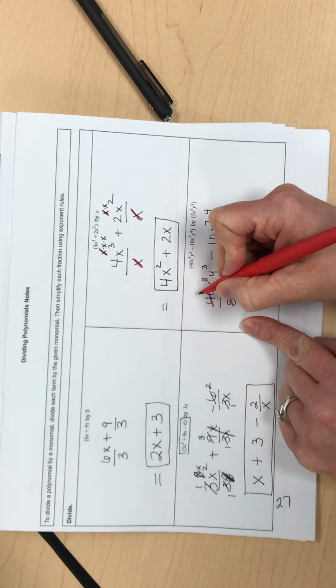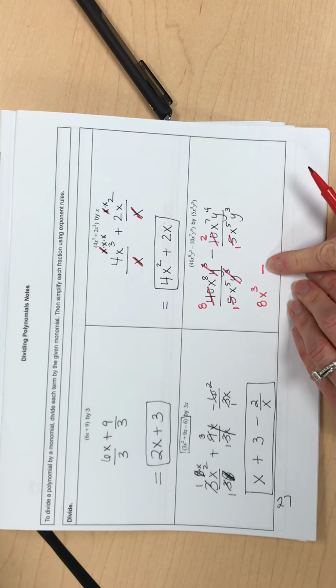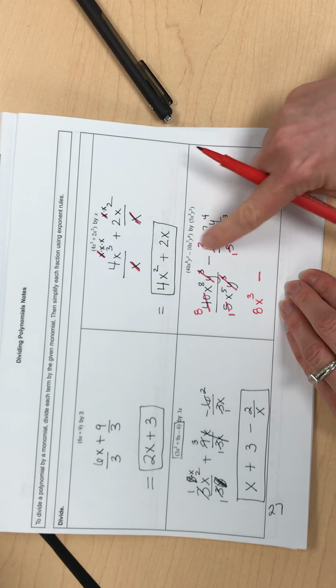And now I'm going to look at my x's and compare which side of my fraction has more, the top or the bottom. If I have 8 x's in the top and 5 in the bottom, that means I have 3 more x's left over in the top of my fraction. And if I have a y cubed divided by a y cubed, those are the same, they're going to cancel out. Now my subtract sign, my linking term, is going to stay. 2 divided by 1, my numbers.